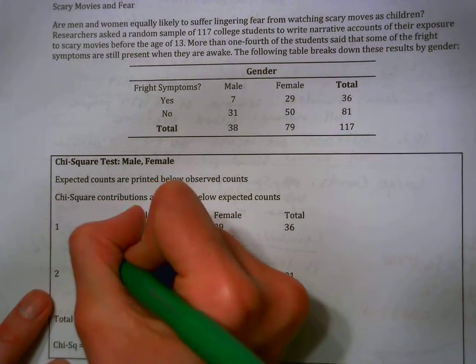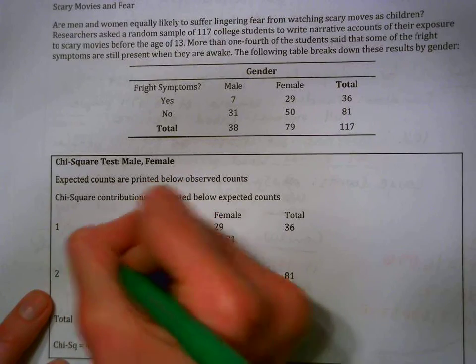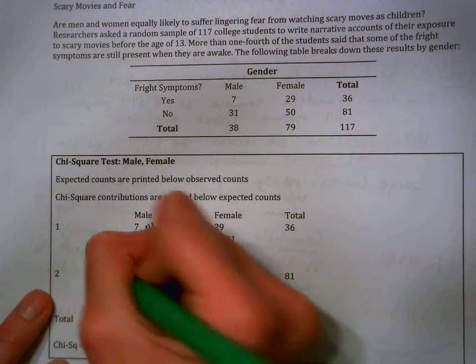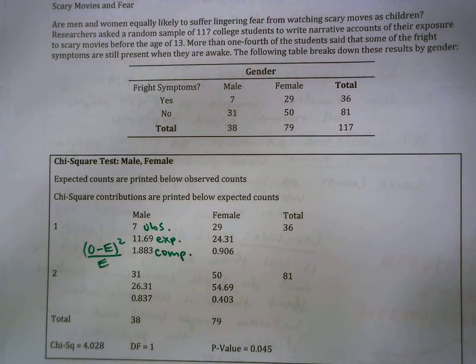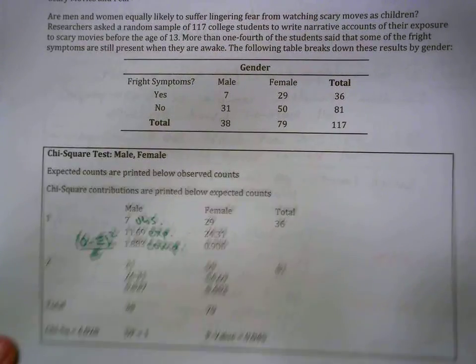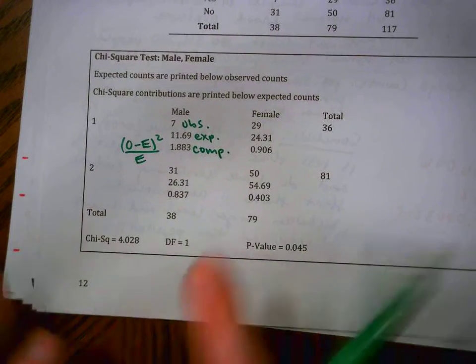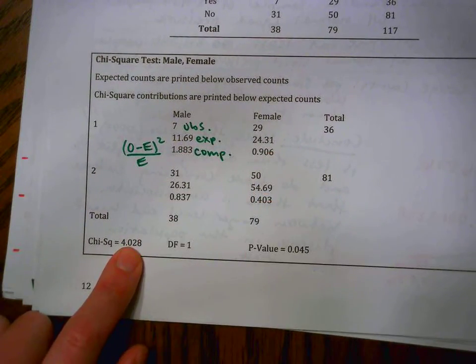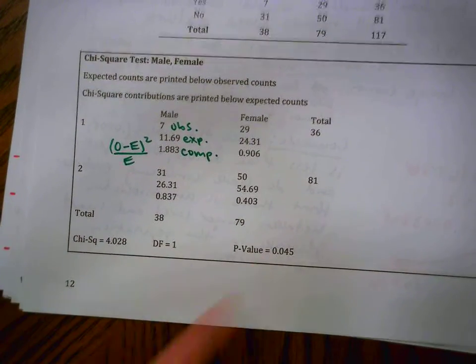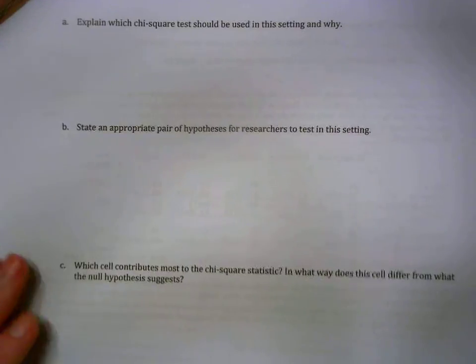It's the observed minus expected squared divided by expected, that you add up to get your chi-square statistic. It even gives you your chi-square statistic, so if you add up all these components, it should be that. It gives you your degrees of freedom and your p-value. So always read, because they might give you stuff so you don't have to do it.